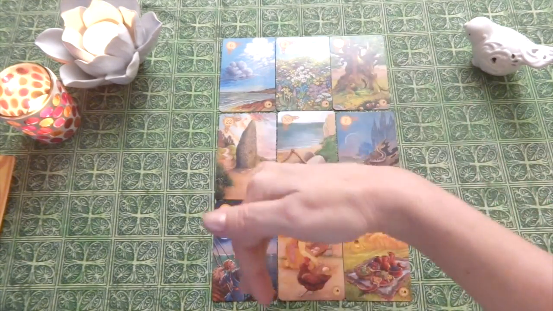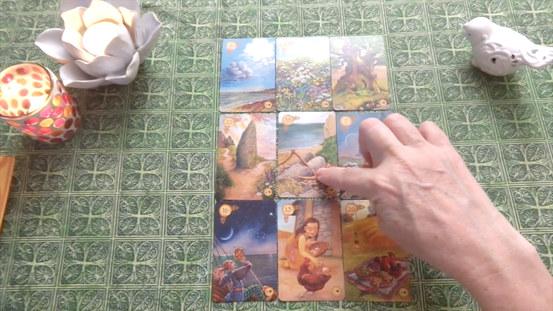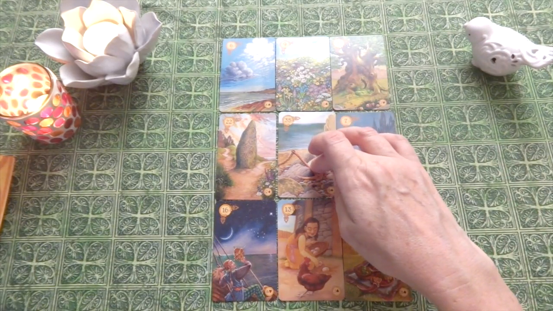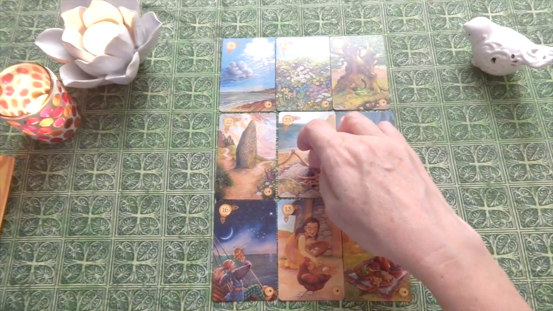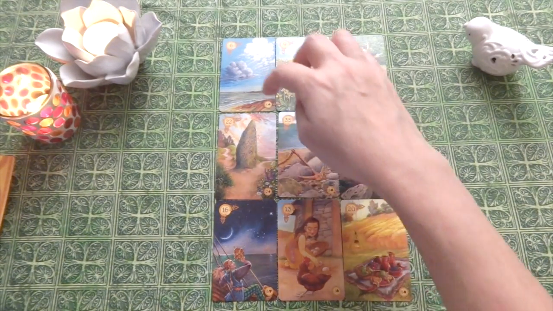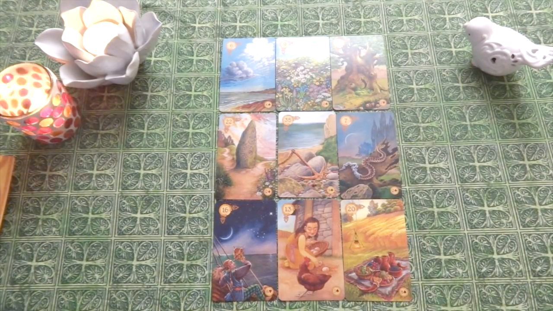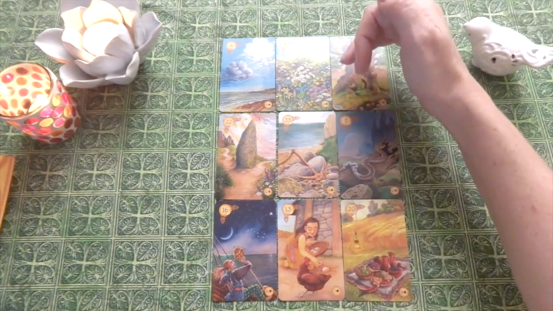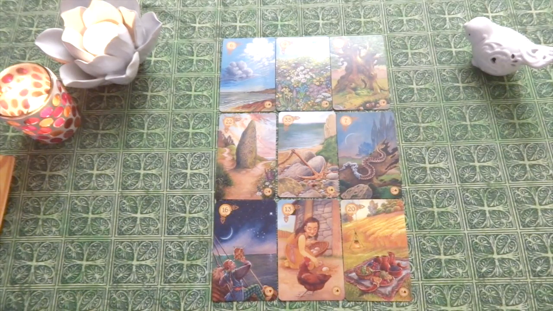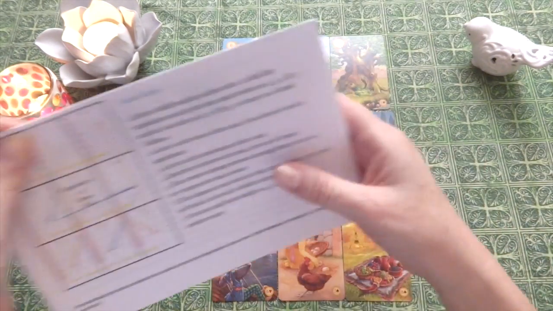So there we have our look. We looked here at the middle, which of course is our anchor, about work. And then we looked here for our motivation, which was very apt to the situation. And we've just kind of looked at our past, present, and future as we see it here.